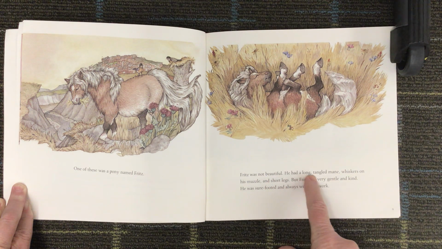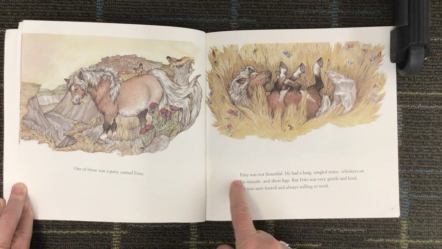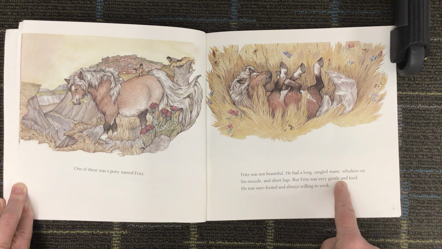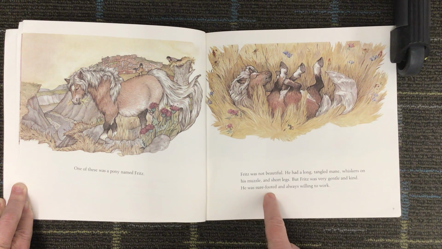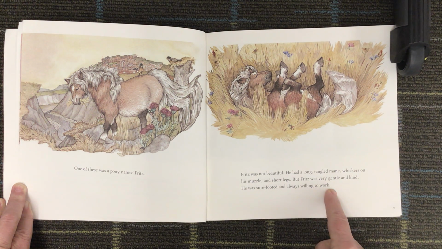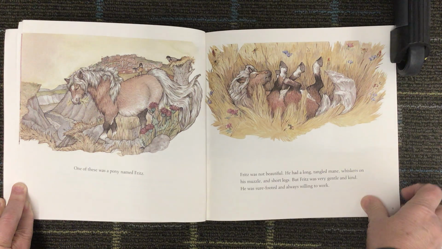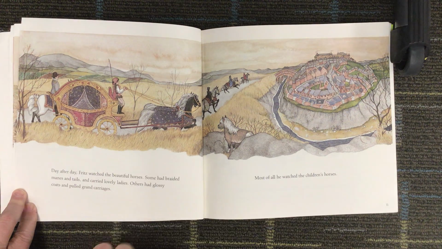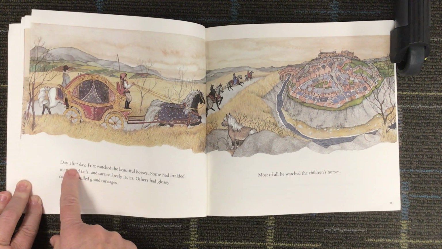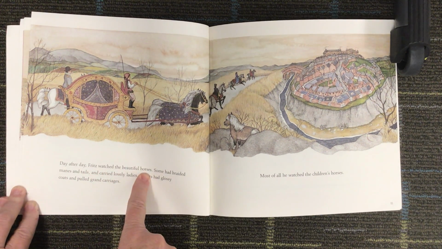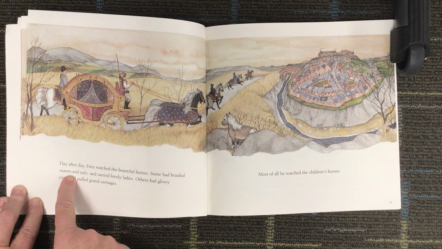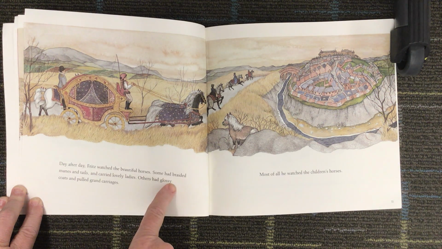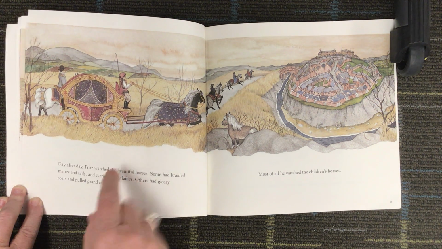Okay, so Fritz was not beautiful. He had a long, tangled mane, whiskers on his muzzle, and short legs. But Fritz was very gentle and kind. He was sure-footed and always willing to work. Day after day, Fritz watched the beautiful horses. Some had braided manes and tails and carried lovely ladies. Others had glossy coats and pulled grand carriages.